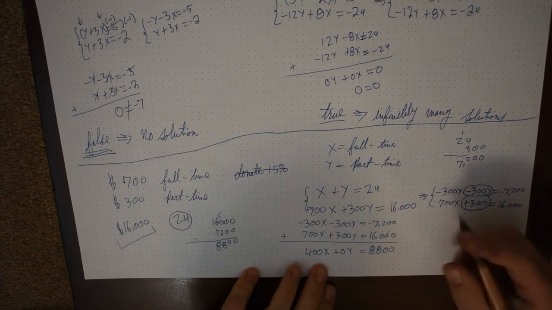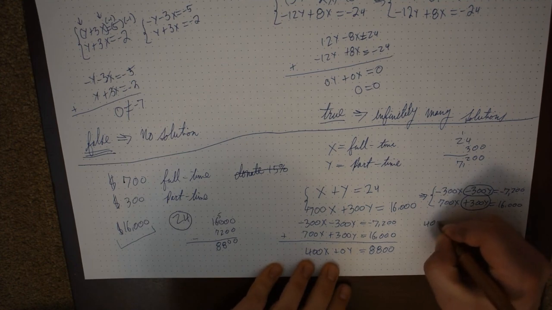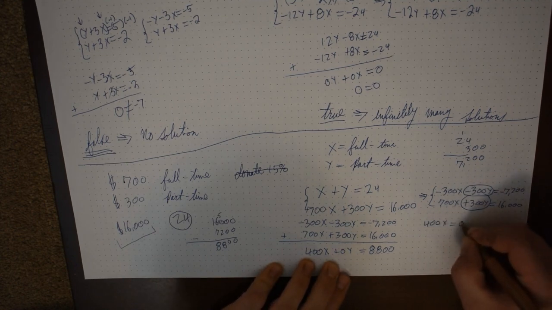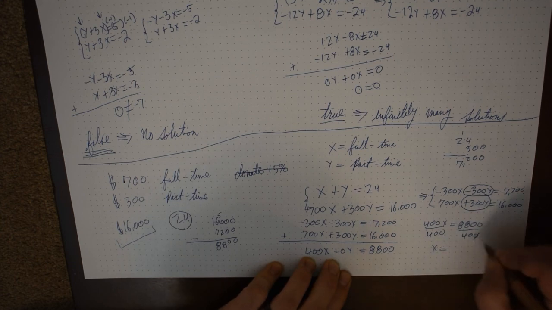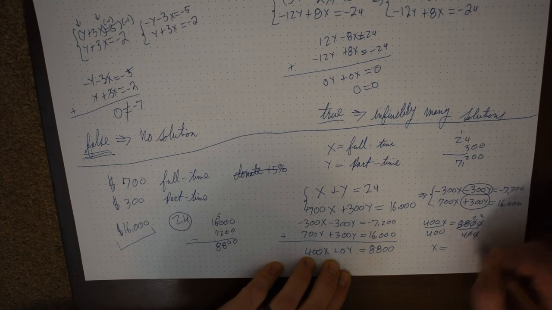Well, that tells us that 400x is equal to 8,800. Divide both sides by 400. X is equal to, well, 4 goes into 88 22 times.